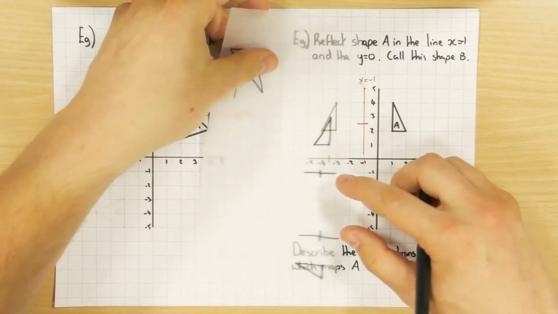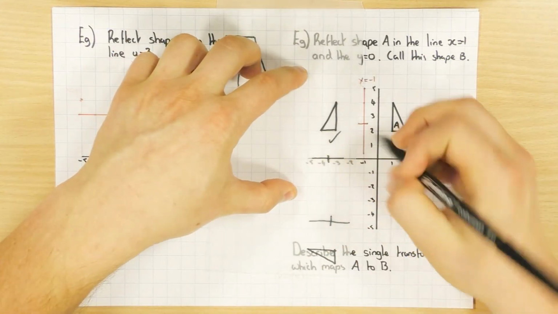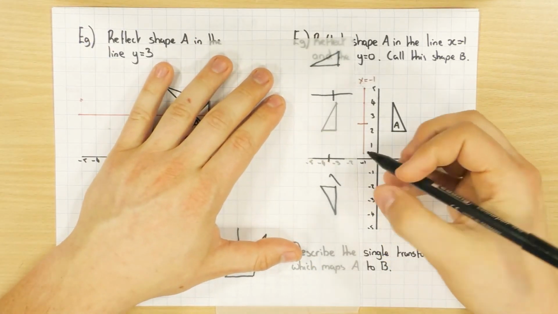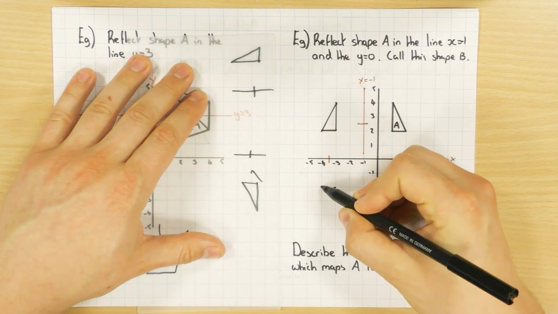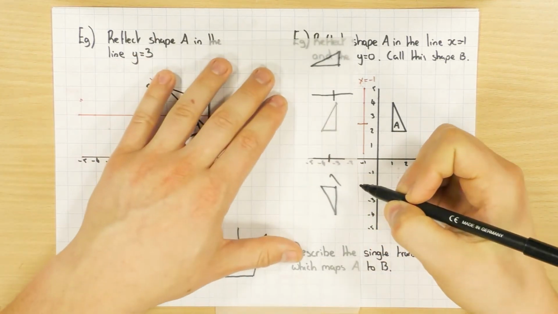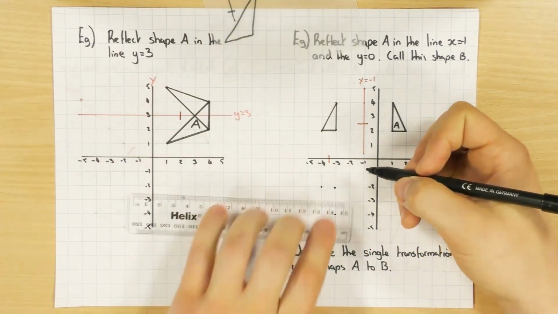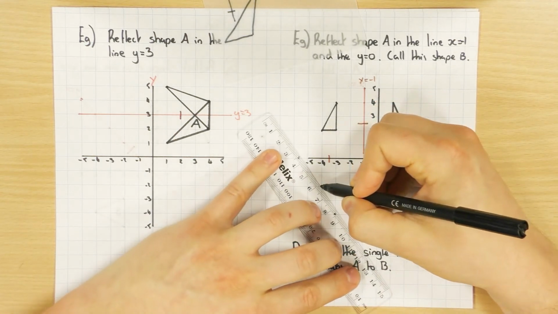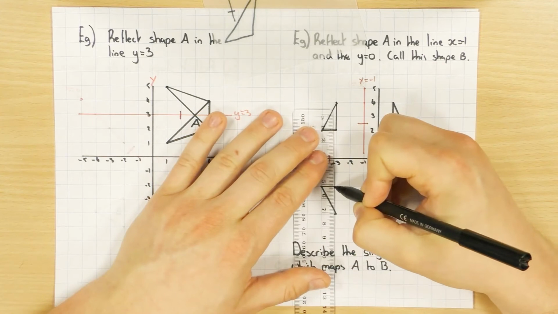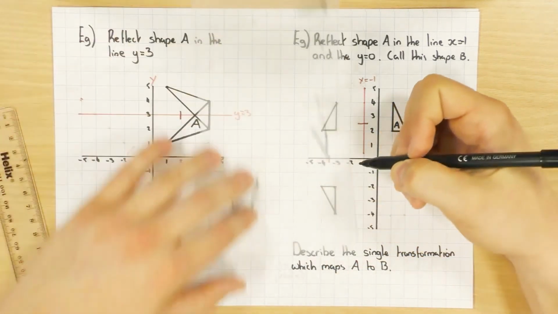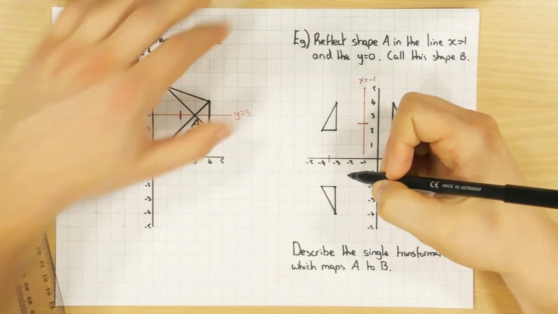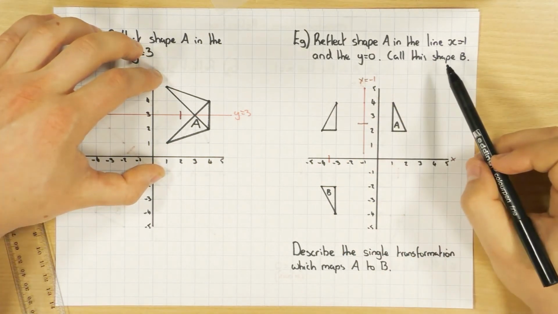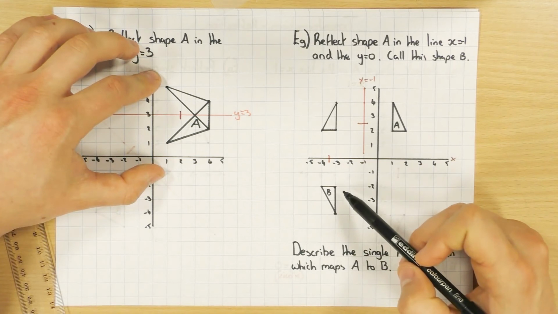Oh, hang on, I've got too many on my tracing paper now, so it's this one. Give it a tick, that's the one I want. There we go. So it's going to go there, there, and there. Yep, excellent. Okay. Just check it. Lovely. Okay, and we call this shape B. So that would be like a part A of a question where you've got to do the two reflections.